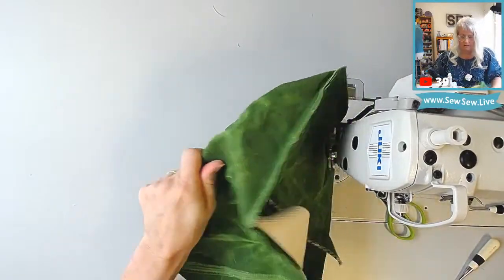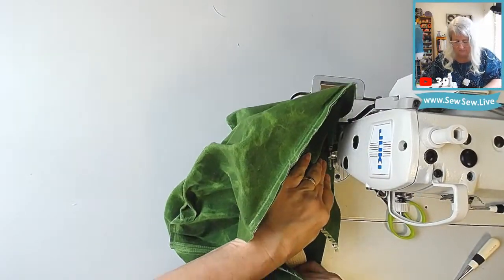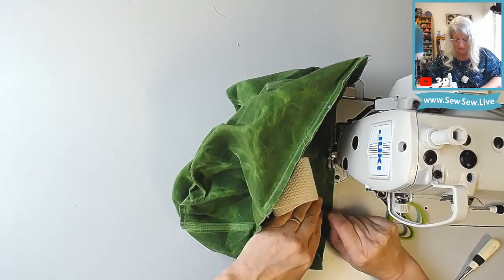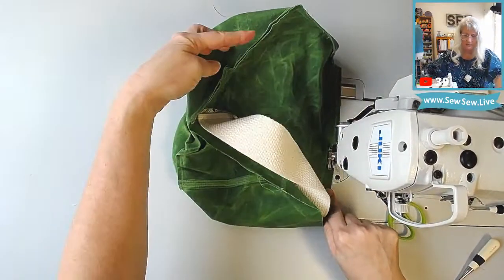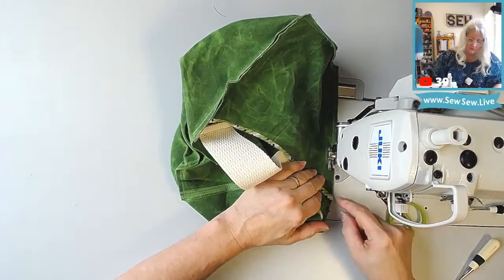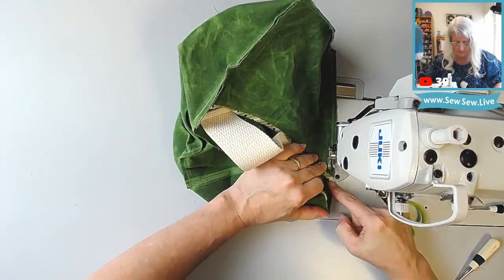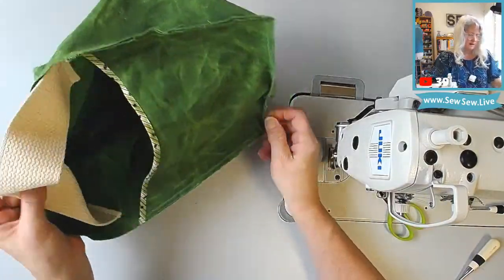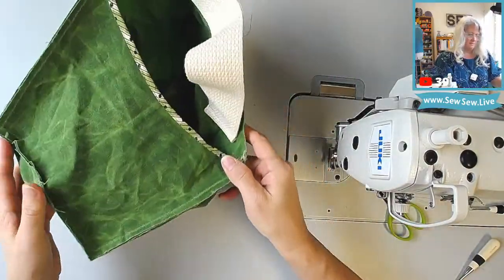Always stop needle down when you're doing this kind of stuff. It's a little bit of arranging, but this isn't too hard. You don't really have the bias of this edge of the inset either. All right, so now we just have the hem and we're done.